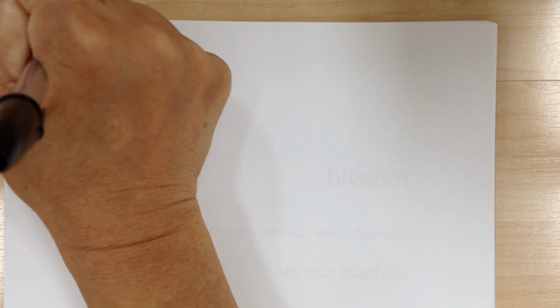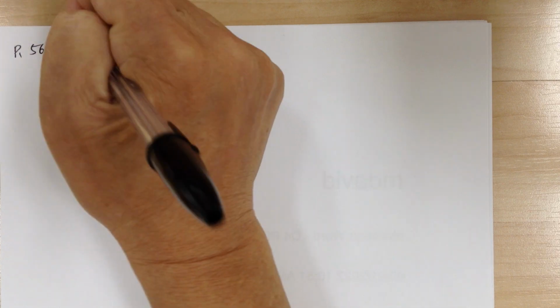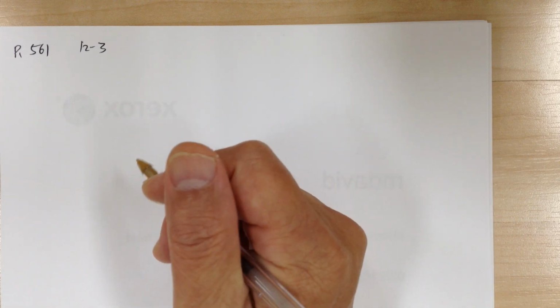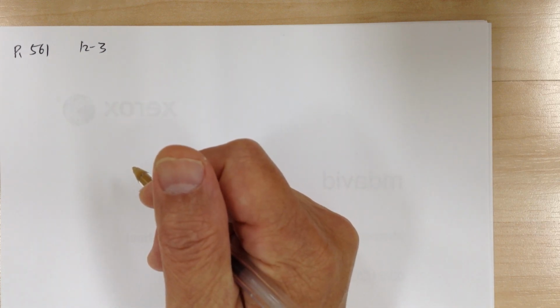Let's go to page 561. This is lesson 12-3. The objective of this lesson is to define trigonometric functions of the general angles. Okay, so we learned about how to find the angles before, but now it's going to be a general angle, which means it can be anywhere. But before we do that, we need to get some basics done.